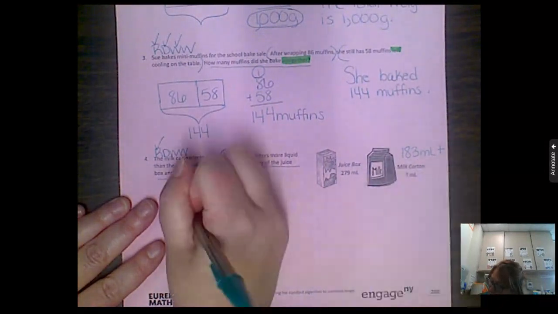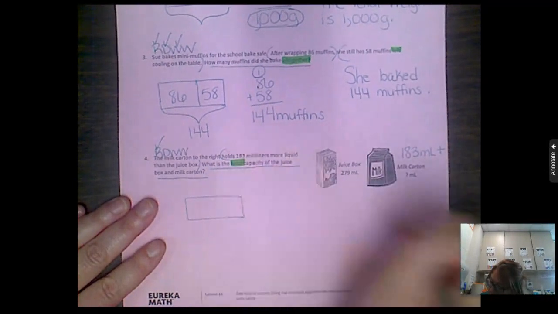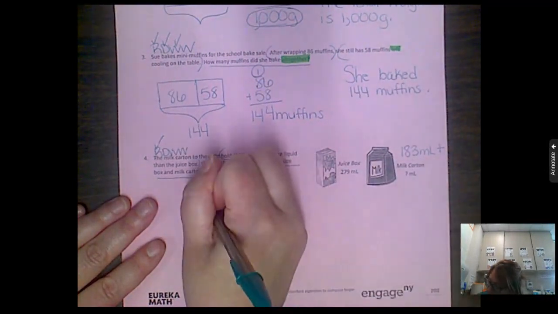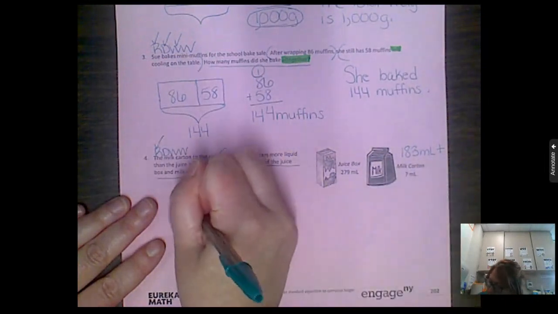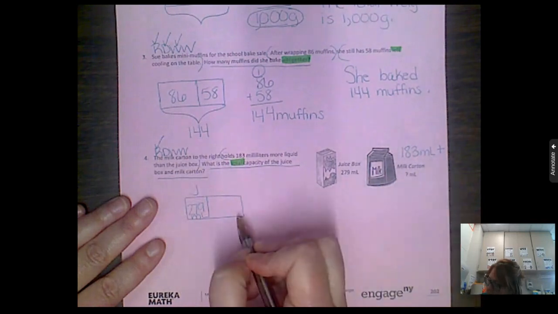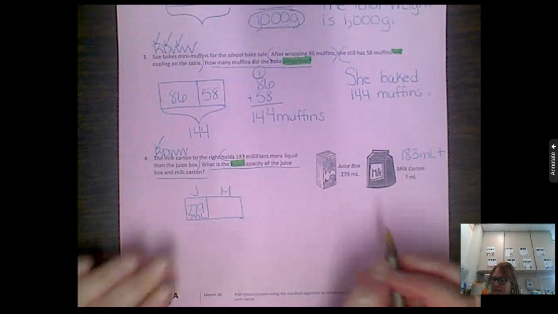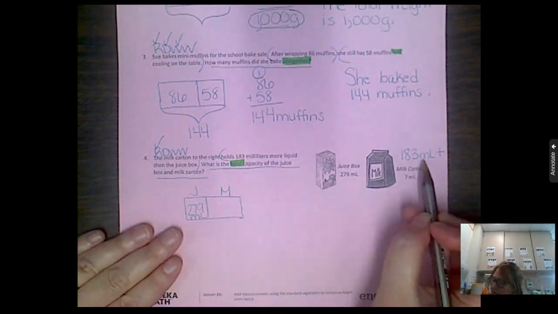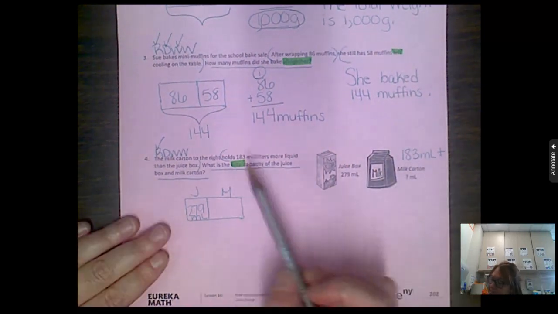I have a tape diagram here. Okay, and then I have the juice box, which I know is 279 milliliters. And then I have the milk carton, which I don't really know how much that is yet, but I do know that it's 183 milliliters more than the juice box, right?